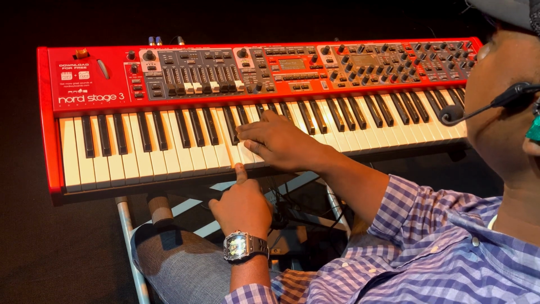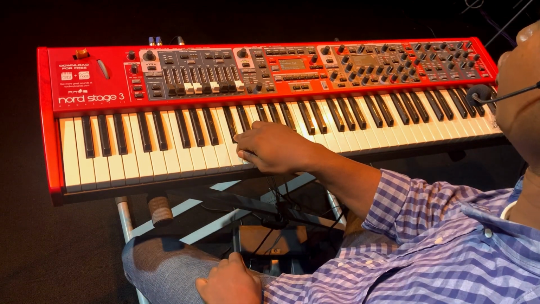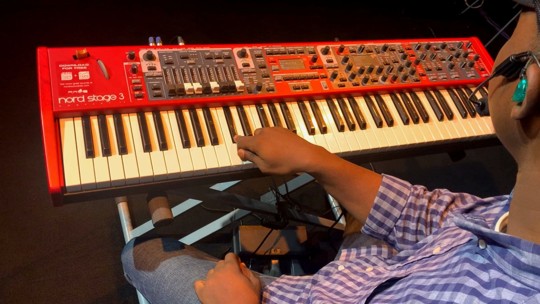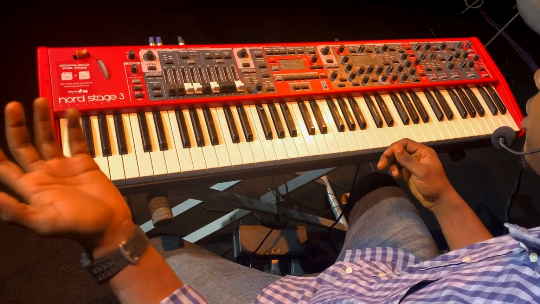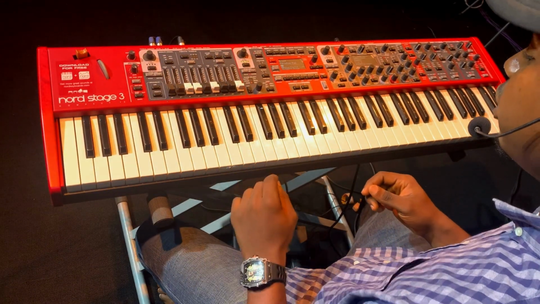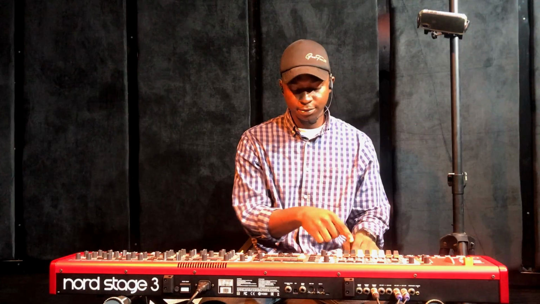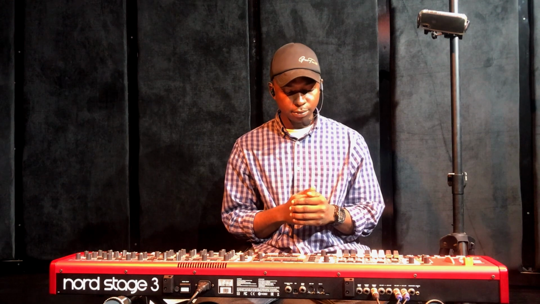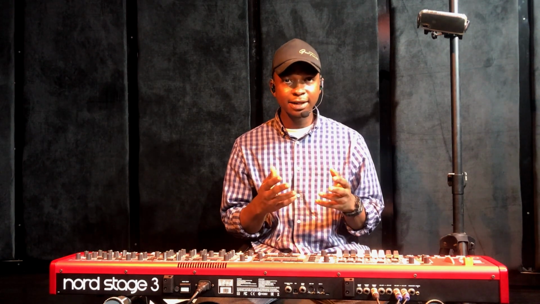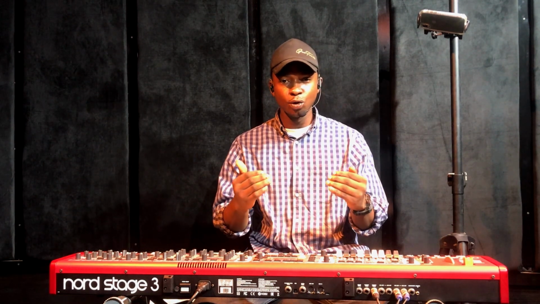That means this black note will be called C sharp, which is a sharp above C. Very good.